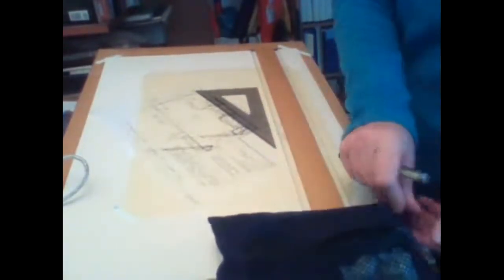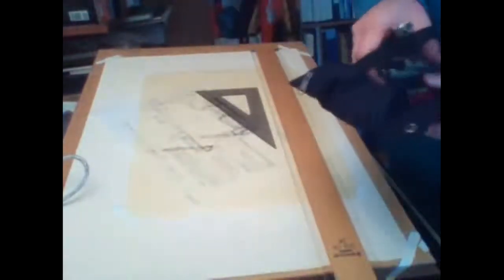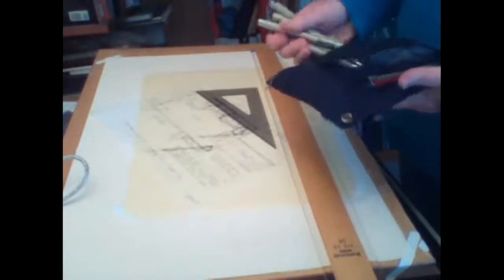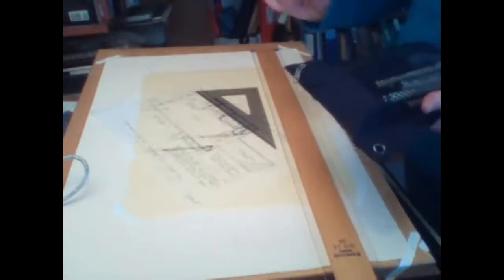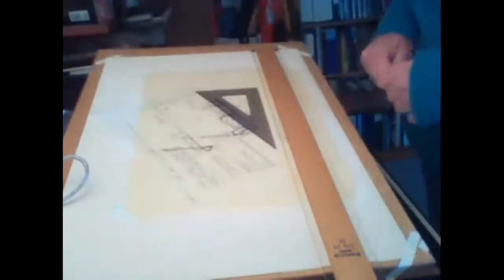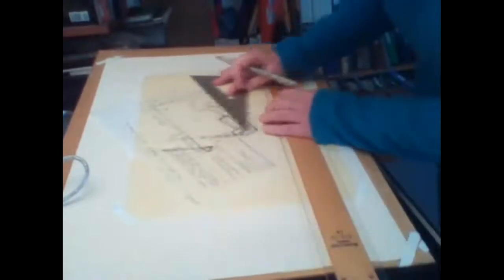Uh-oh. Well, this isn't good. I'm going to have to go restock on little pens. All right, I'm going to have to use a larger nib.